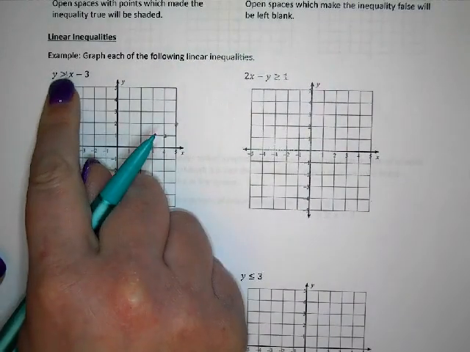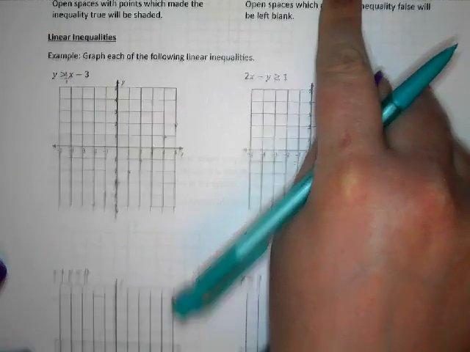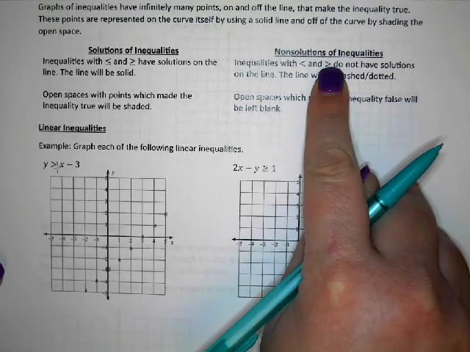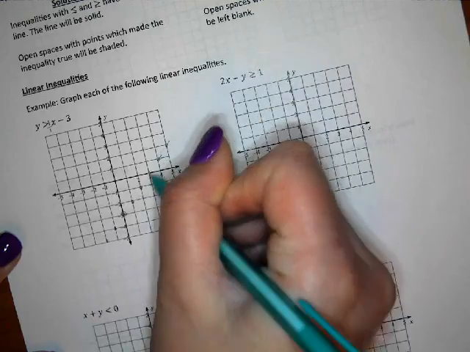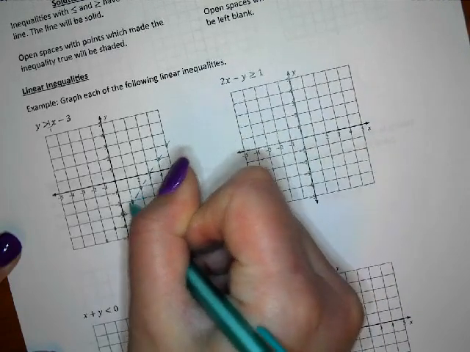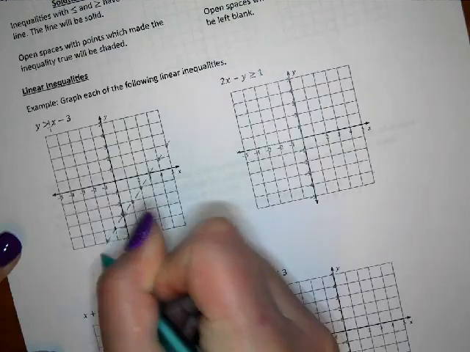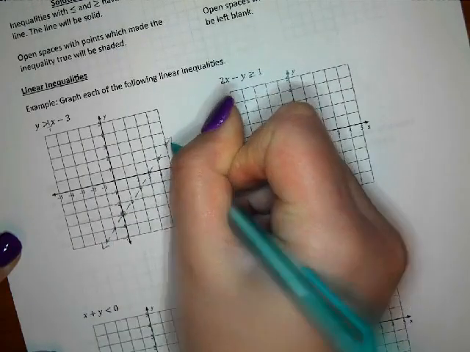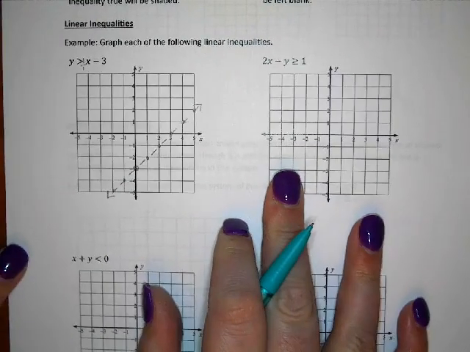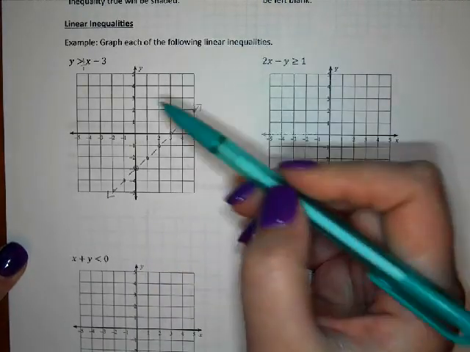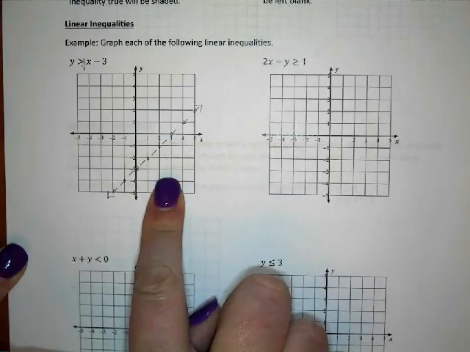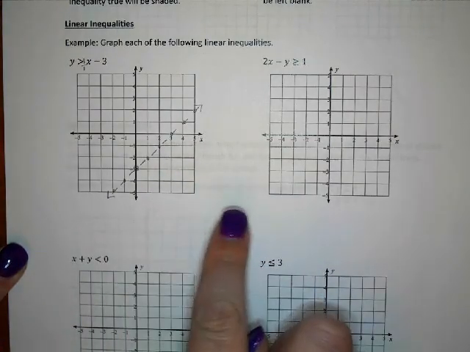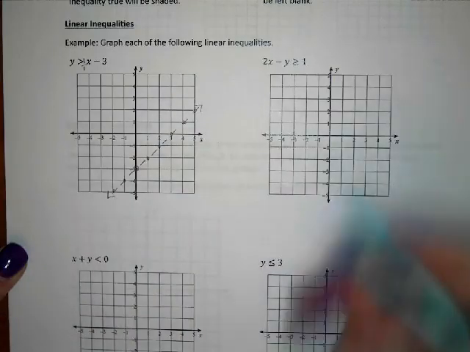And because it's a greater than symbol, which means that the line itself does not have points which will make the inequality true, I'm going to draw a dashed line or a dotted line to show that this is where the line itself is, but that the points on the line are not true. And then we have to determine if the shading should happen on this side of the line or this side of the line to represent the other solutions to the inequality, the other points that would make the inequality true.